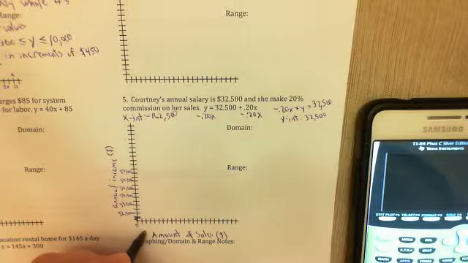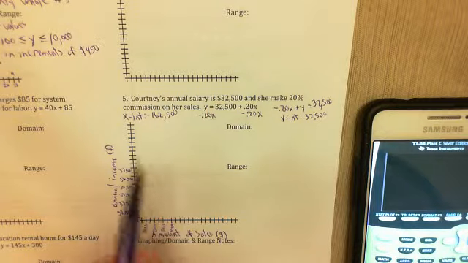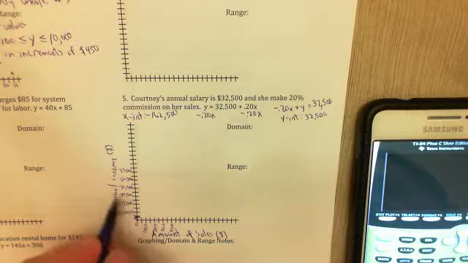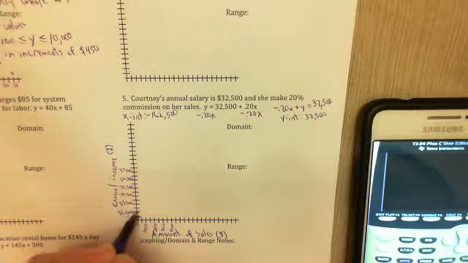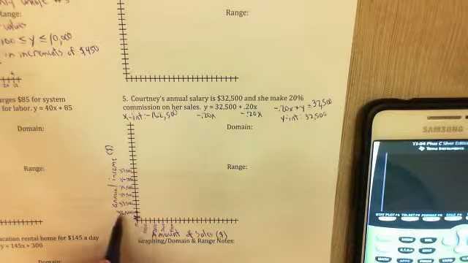Have the first line be 1,000, skip a line, have the second line be 1,000, skip a line, have the next one be 2,000, skip a line, 3,000, and so on and so on. So that could be her sales. Alright, and so you can use that now to figure out, well, if you sold nothing, you would have $32,500. But if I sold $1,000, I would get 20% of that. So I would get basically $200, and so I could add $200 to my $32,500.